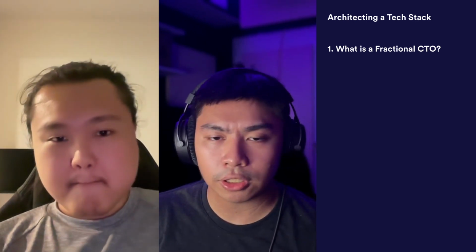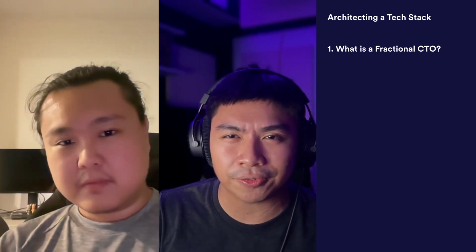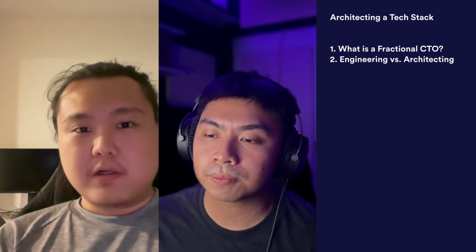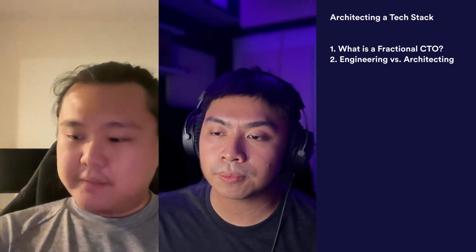Let's talk about the engineering part, right? Because there's engineering in a broad sense, and architecture. What do you think the differences are? Well, I guess in the context of software, right? Or maybe if we just go back and talk about what engineering is.